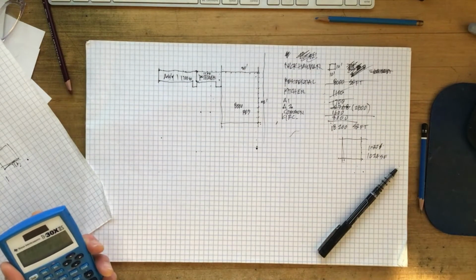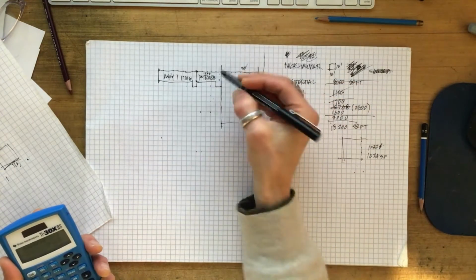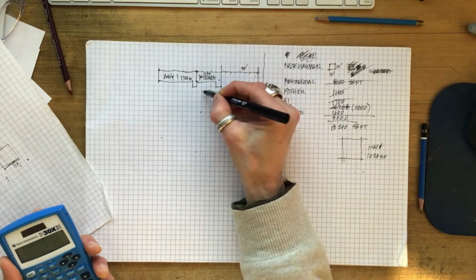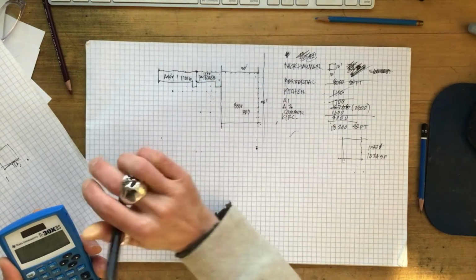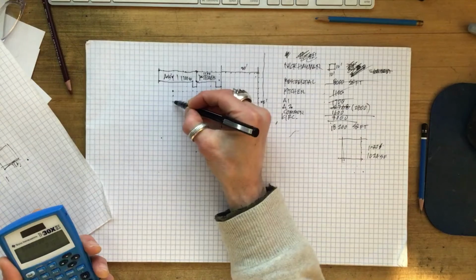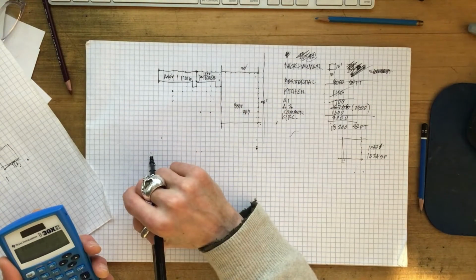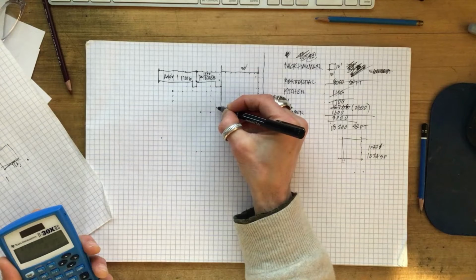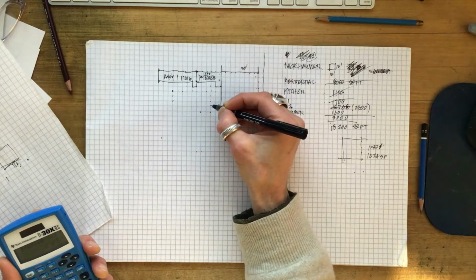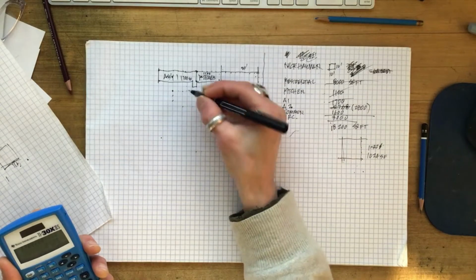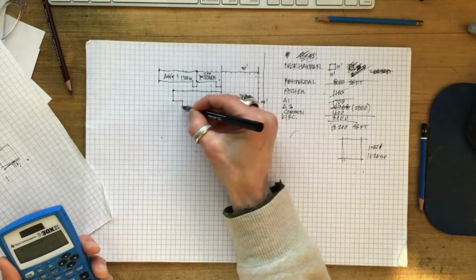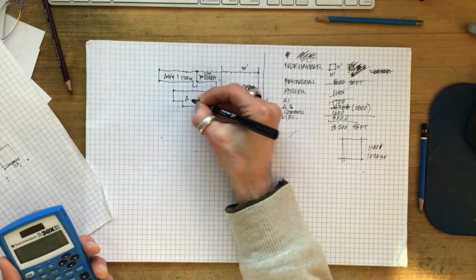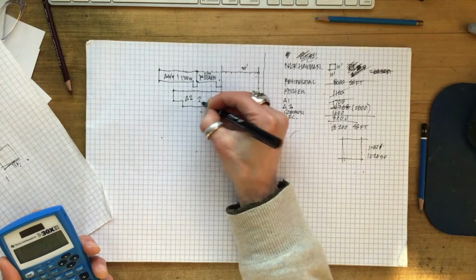Assembly 2, 2,800. What's 1,000? 1, 2, 3, 5, 6, 7, 8, 9, 10. That's 1,000. Two of those would be 2,000. And then we need 8. 1, 2, 3, 4, 5, 6, 7, 8. There's 2,800. Assembly 2, 2,800.